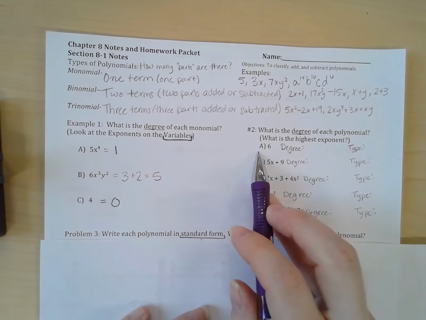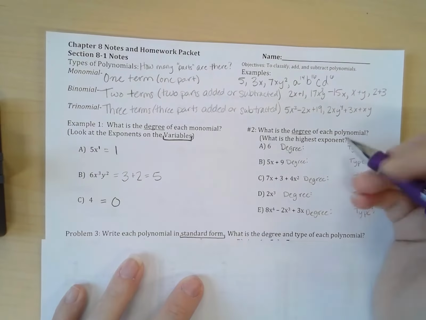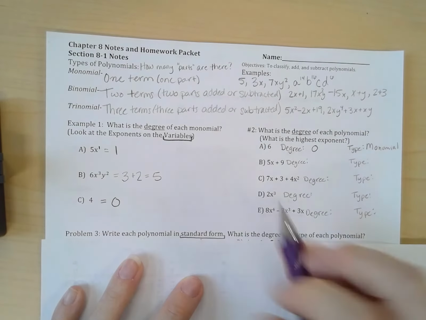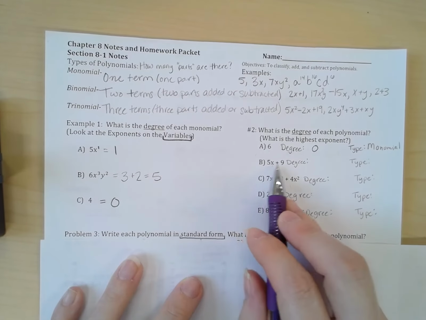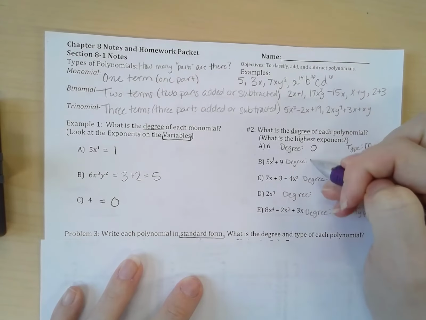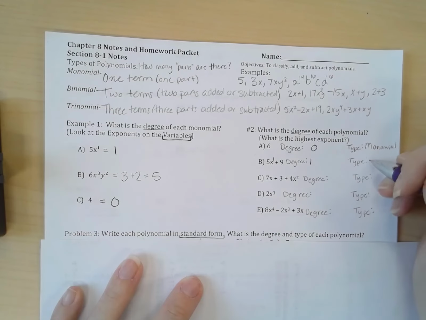Now, so if you just have a number, the degree is 0 and the type is a monomial. For B, 5x plus 9, x has an exponent of 1, so the degree is 1, and the type is a binomial because there are two parts.